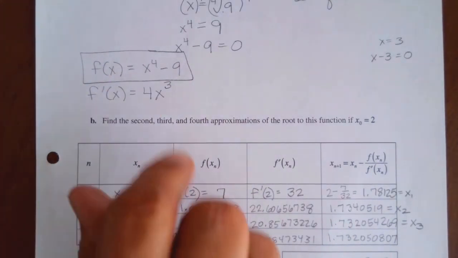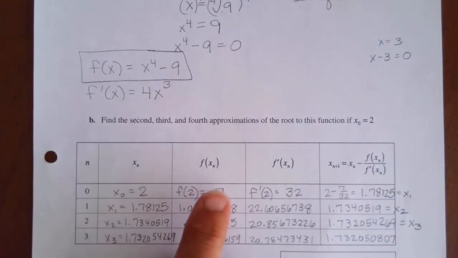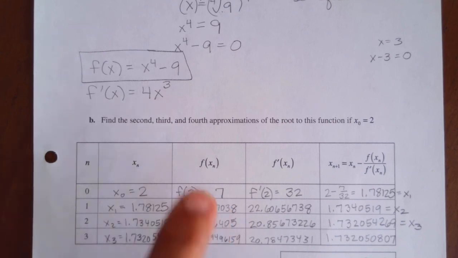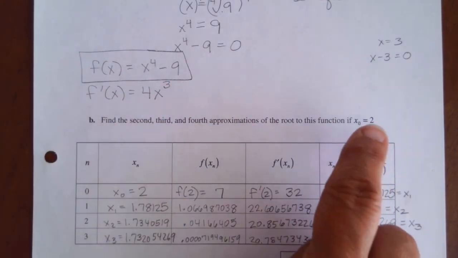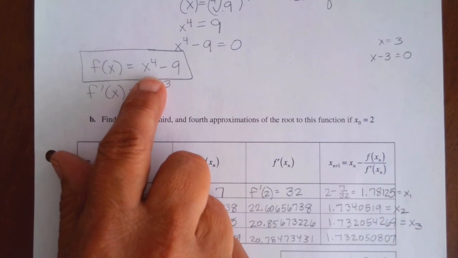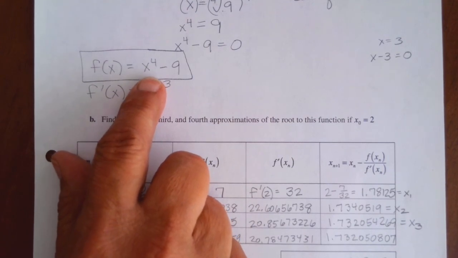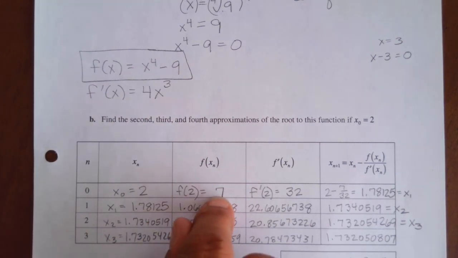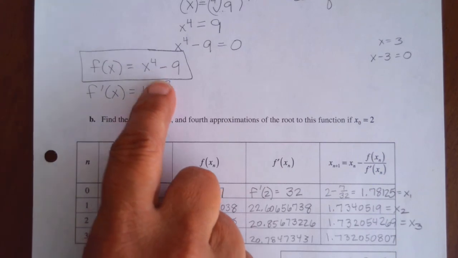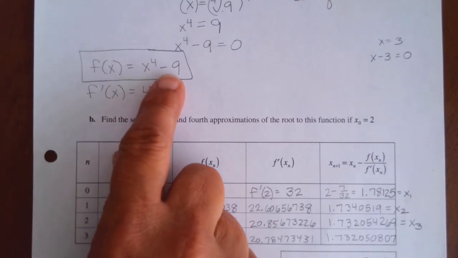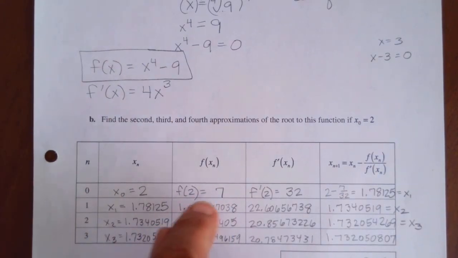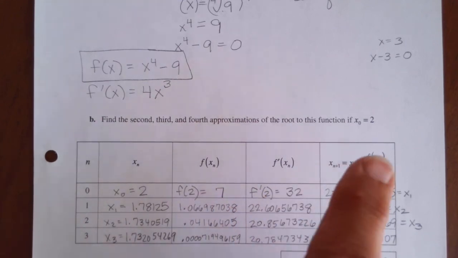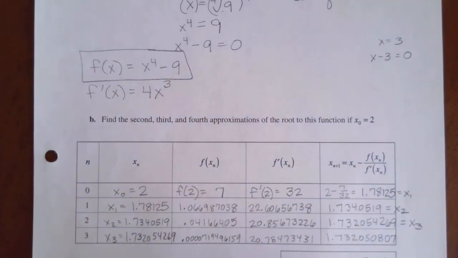So think about why we started with 2 here. 2 to the 4th minus 9 was only 7, okay? But if I started with 1, the next closest whole number would be 1. 1 to the 4th is 1. 1 minus 9 is -8. -8 is farther away from 0 than 7 is. And if you go to 3, well, 3 to the 4th minus 9 is hugely far away from 0, right? So we want to be close, so that's why they chose the number 2. That's the closest whole number that fits in the function closest to 0.